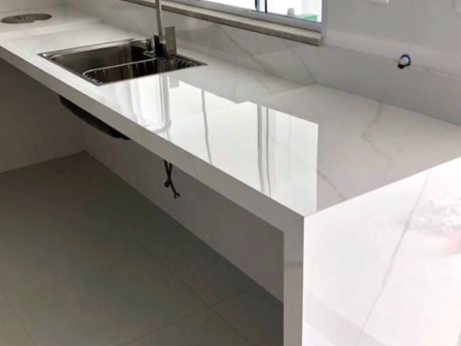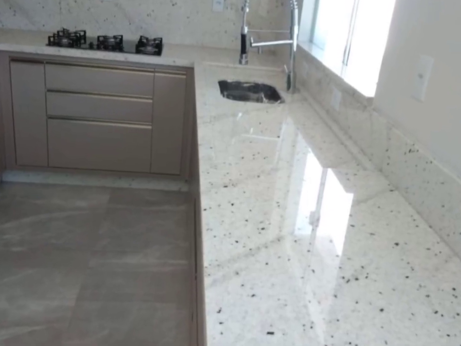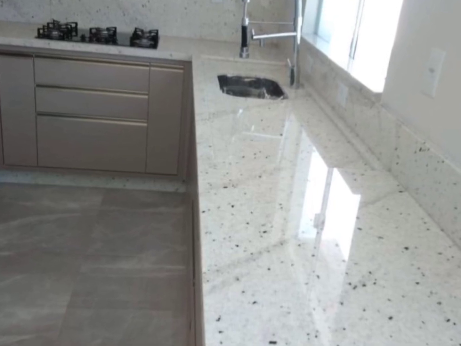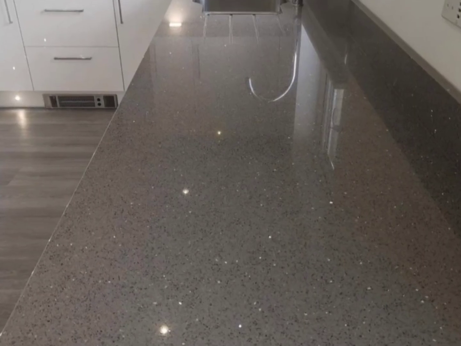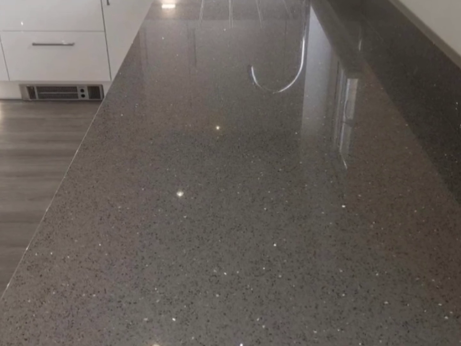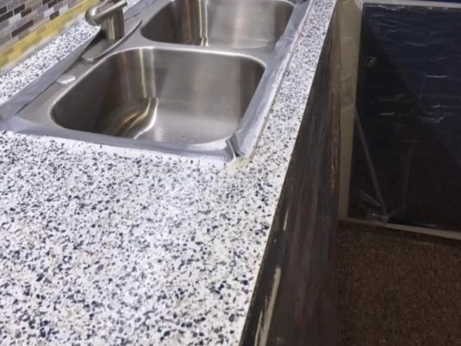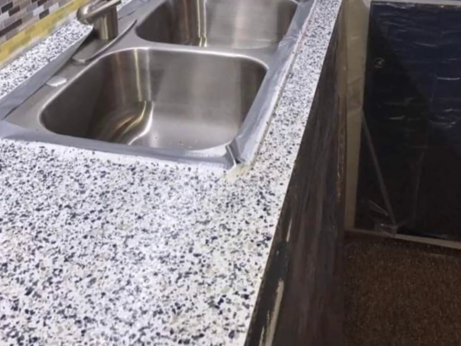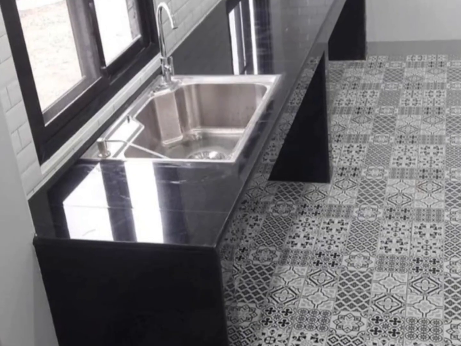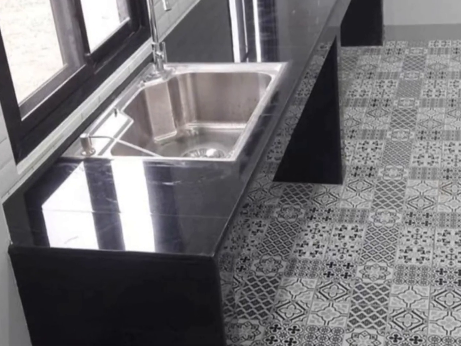And another price is the labor cost. The labor cost for fitting the granite countertops starts from 70 rupees per square feet. It totally depends upon the granite countertops, the area and the quality of materials. Let me assume 90 rupees per square feet. If we multiply 90 by 20, it is almost 1800 rupees to fix the granite countertops.